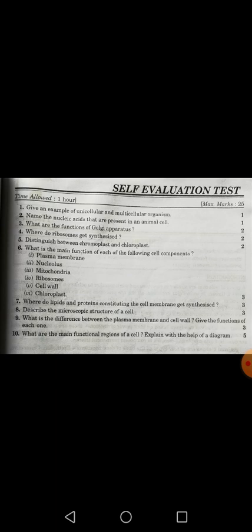Okay, the last question, question number 10. What are the main functional regions of the cell? There are three major functional regions in a cell. The first functional region is the outermost membrane, which is called the plasma membrane. Then the second one is called cytosol or cytoplasm. And the third one is called the nucleus.